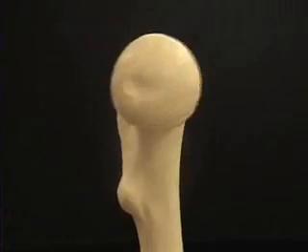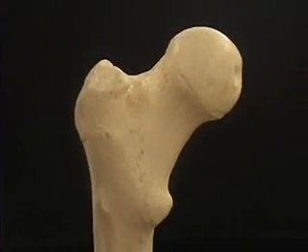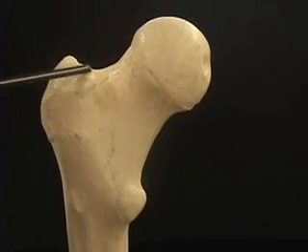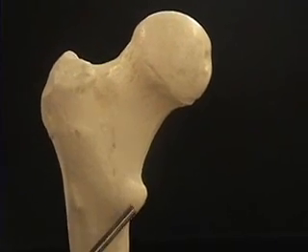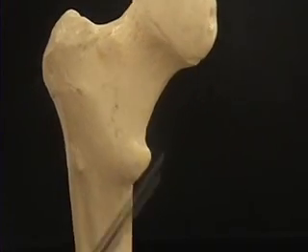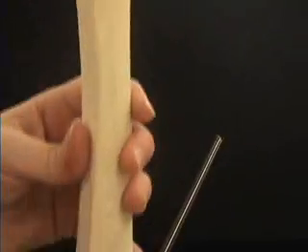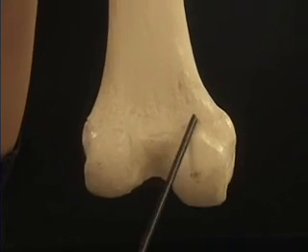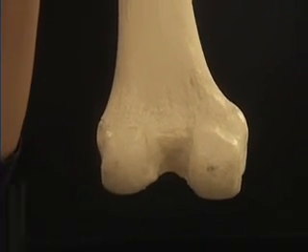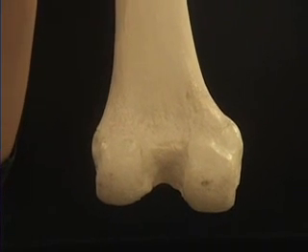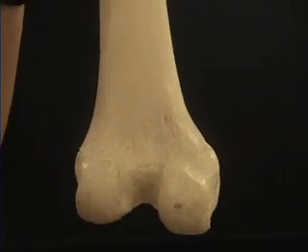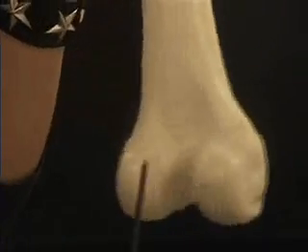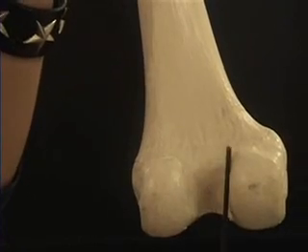Let's take a look at the posterior aspect of your femur. So let's turn it around. You have the head of the femur, the greater trochanter, the lesser trochanter. Remember, head is always medial, so follow the head down. You have your medial epicondyle and your lateral epicondyle. Now let's take a look at the anterior aspect. Anterior has the smooth surface. Posterior has this little indentation here.